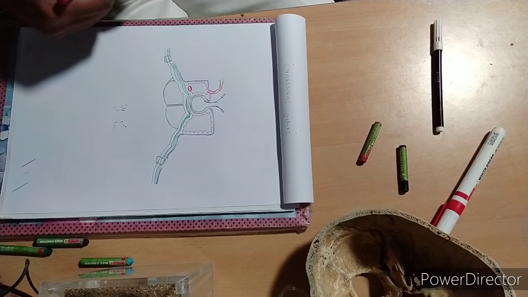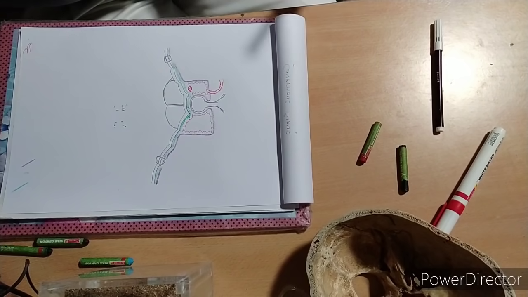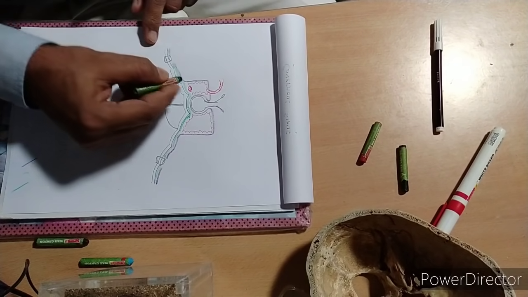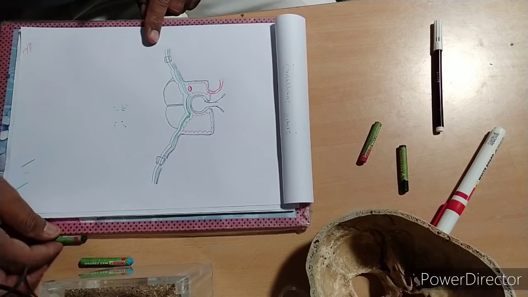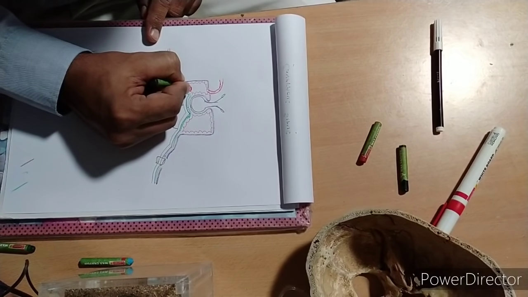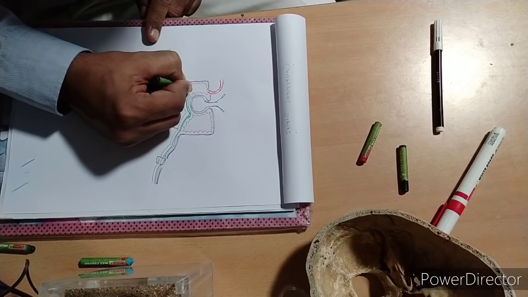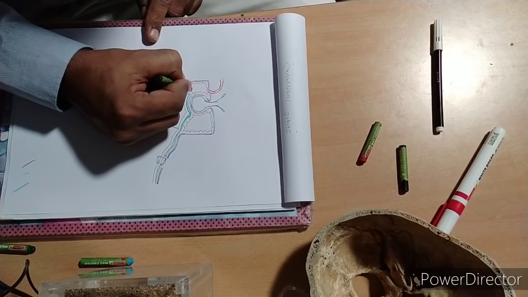Another structure in the floor is the abducens nerve, posterolateral to this internal carotid artery.